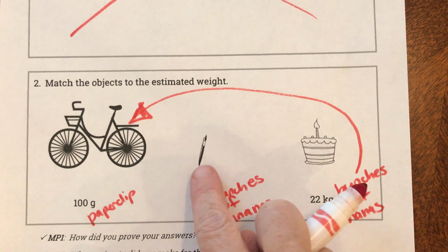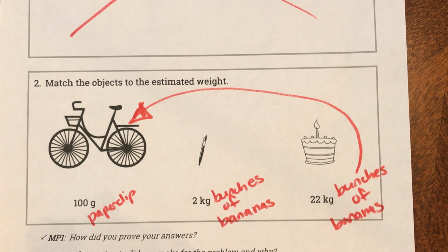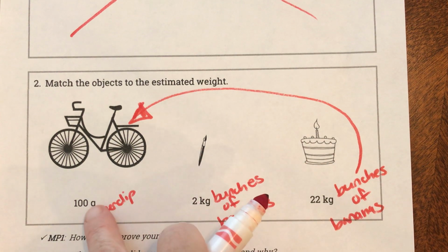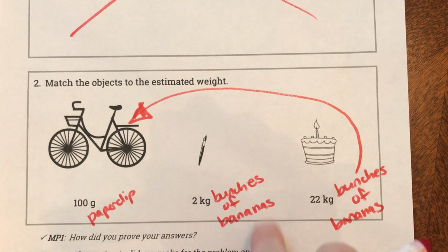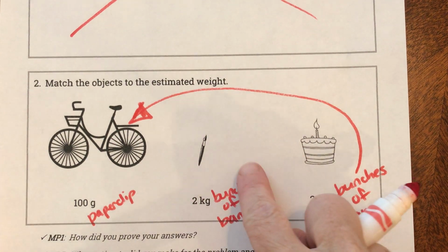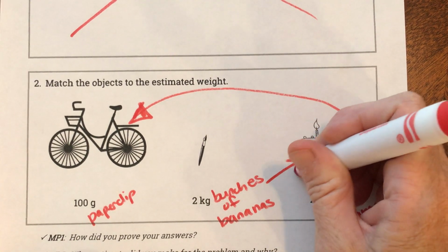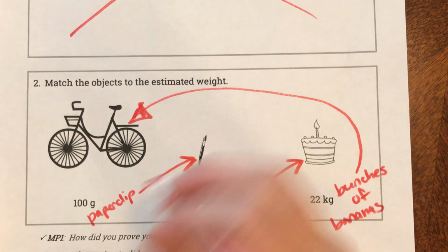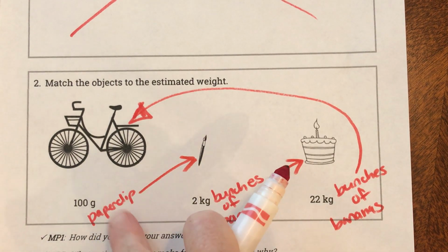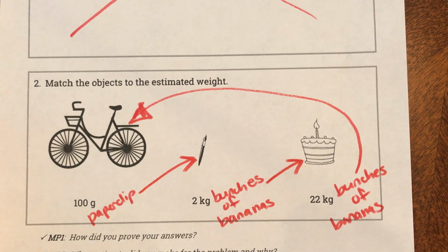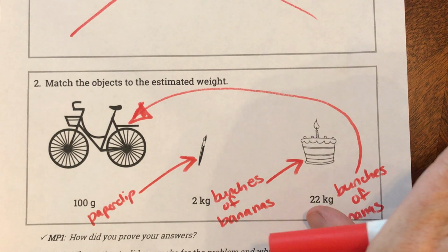Okay, of these ones, which one do I think weighs the most? A pen or a cake? Because I have 100 paper clips or 2 bunches of bananas, which weighs more than paper clips. Do we agree, hopefully, that the cake probably weighs more than the pen? And I think that would go there then. So I use this idea of paper clips and bunches of bananas to help me solve the problems. Okay, so let's look at some together.